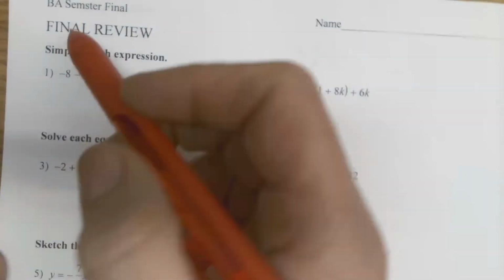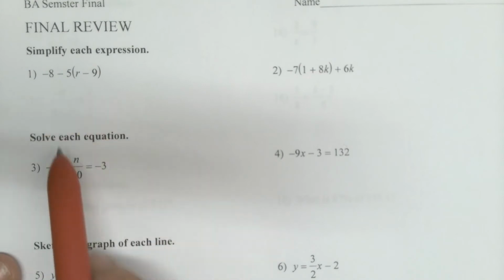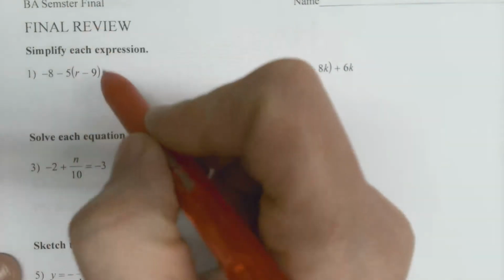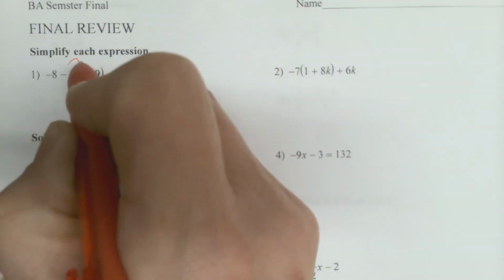But some of it goes back to the way beginning, so really long ago, like problems 1 through 4, simplifying and solving were the first chapter that we did, okay? But they're really big at algebra, so it's important that we remember how to do it. So keep it in mind, simplifying, I have to distribute. Does that ring a bell?